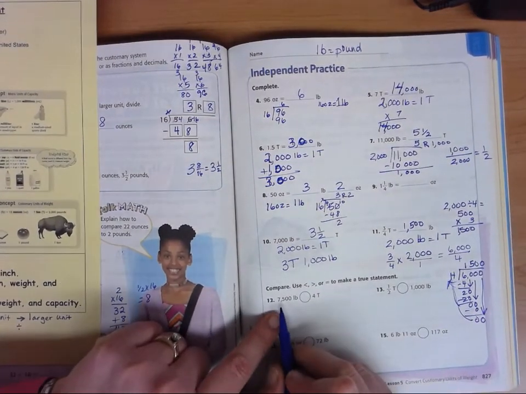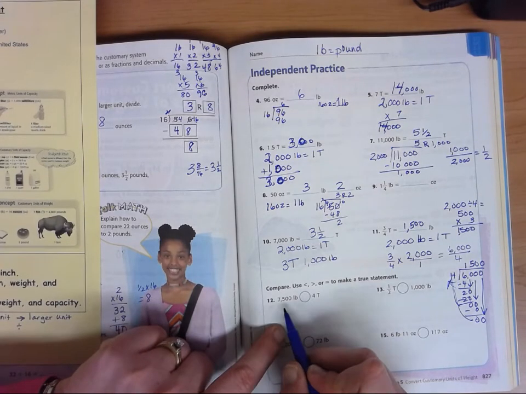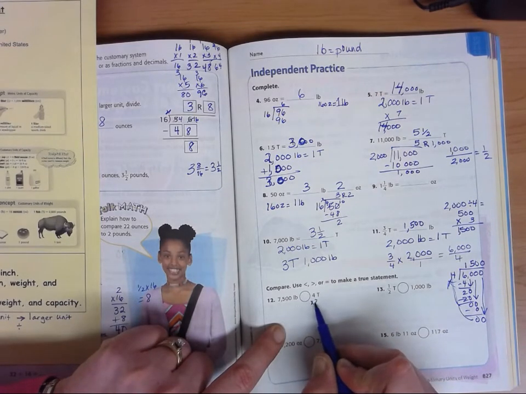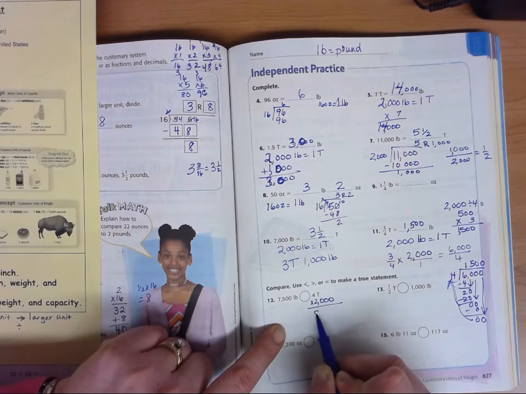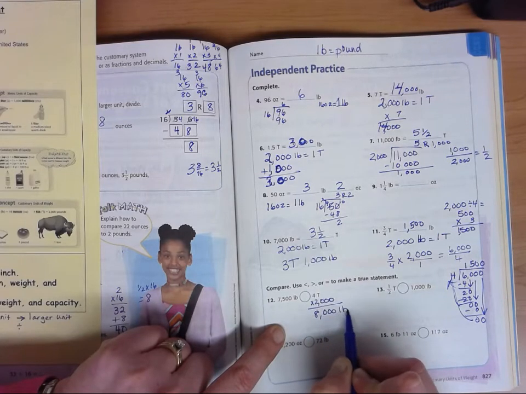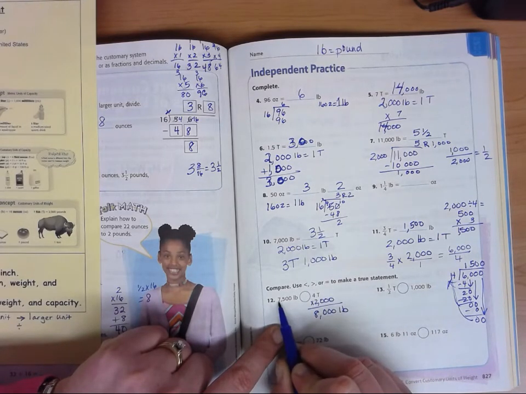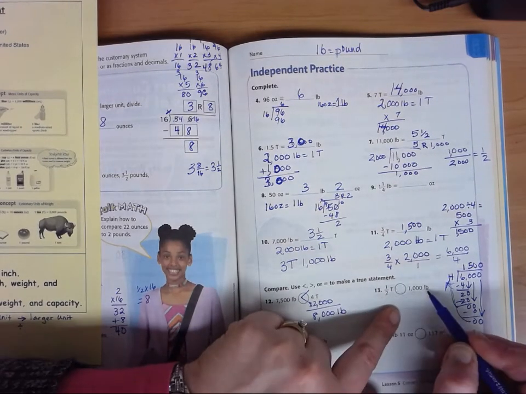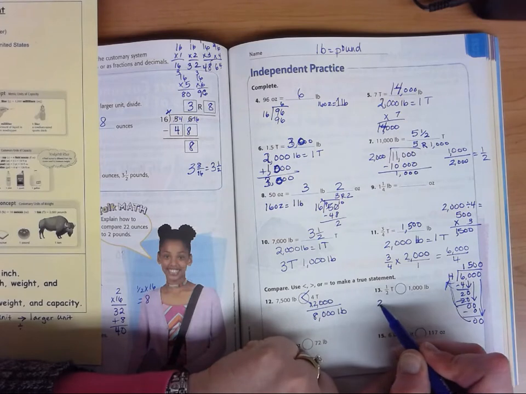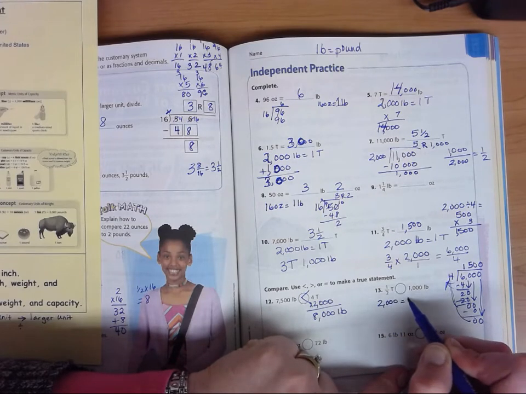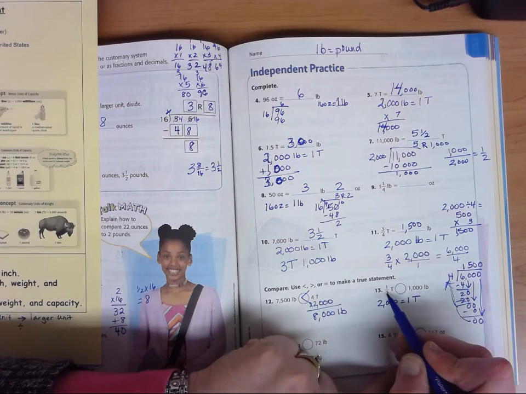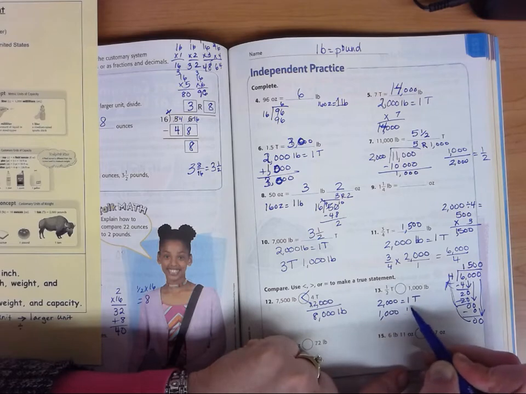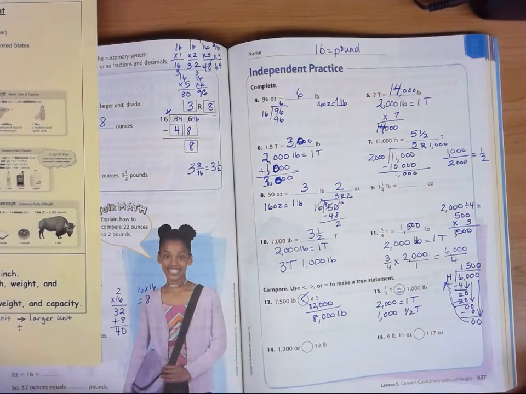Now, I want you to try a couple down here where we're comparing. So 7,500 pounds or 4 tons. Well, I could take 4 times 2,000 pounds, and I get 8,000 pounds. Which is bigger? The 8,000. Okay, half of a ton or 1,000. Well, if there's 2,000 in 1 ton, half of a ton is 1,000, which means that's equal.